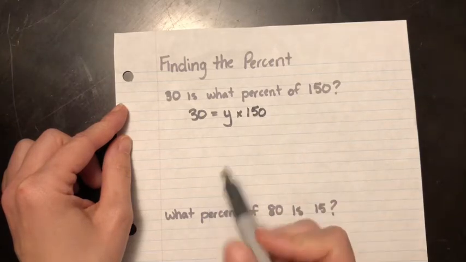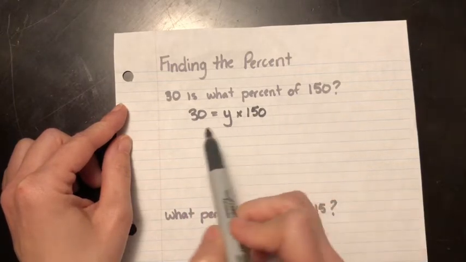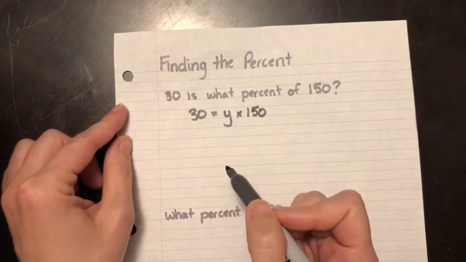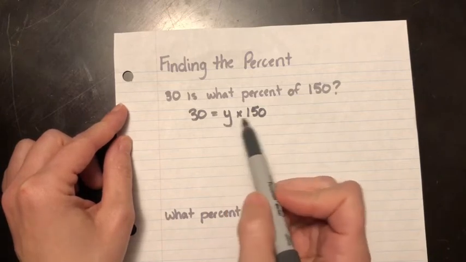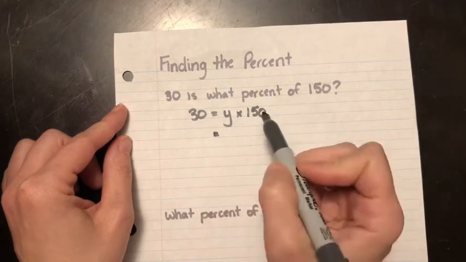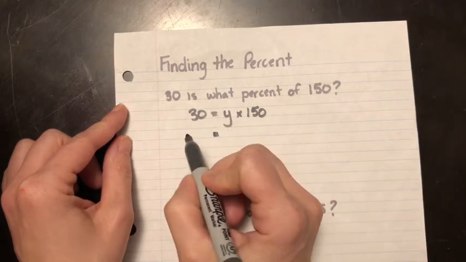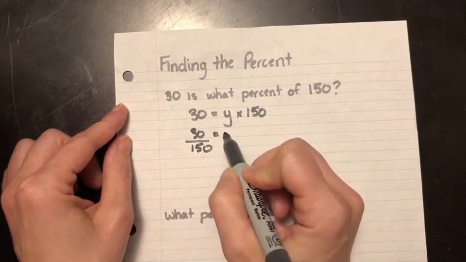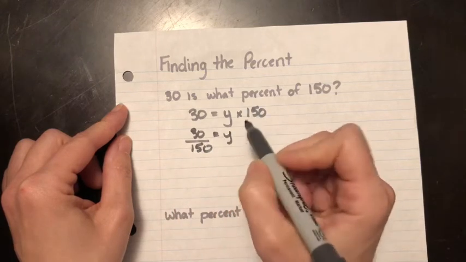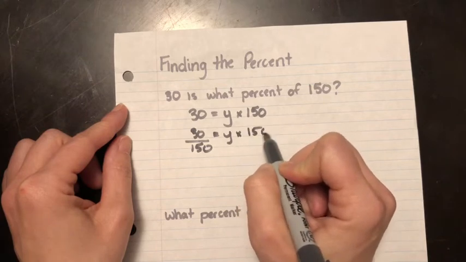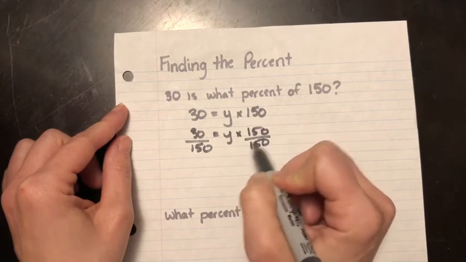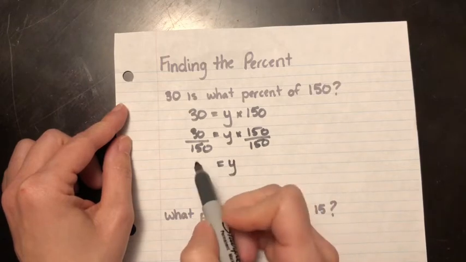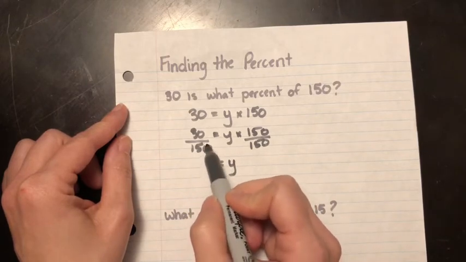So when I read this, the sentence turns into this algebra. And then what I can do is get my variable alone. To do that, I have to divide both sides by 150. So it's going to go 30 divided by 150 equals y, and this 150 divided by 150 is going to become one whole, which times y is just y. So now y is going to be this, and I can do that calculation.